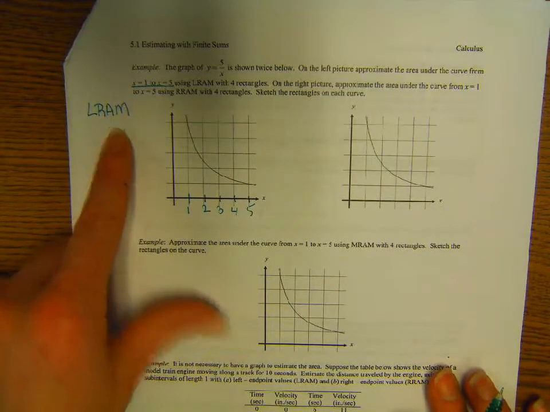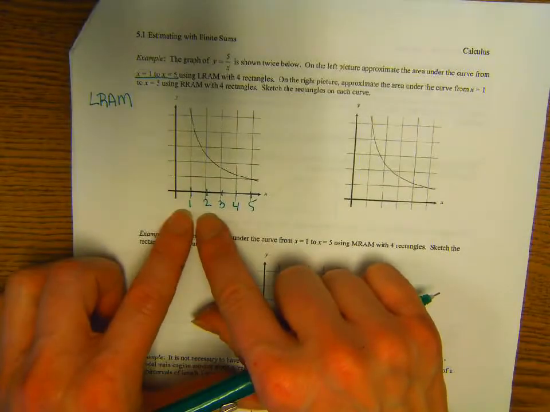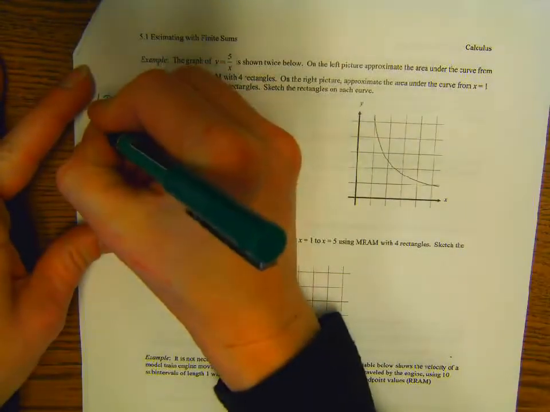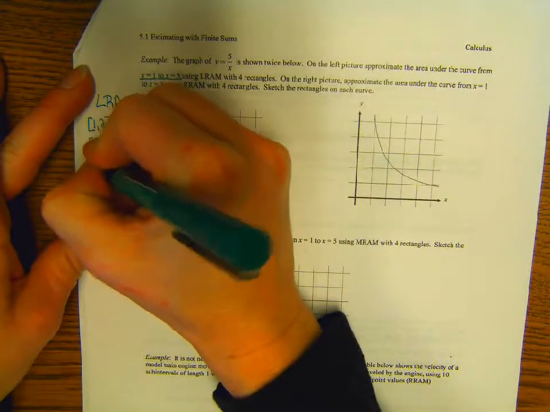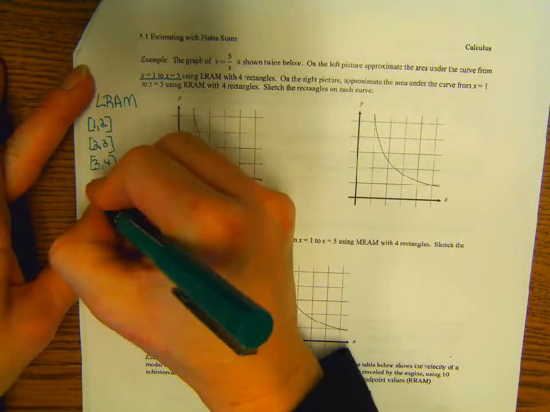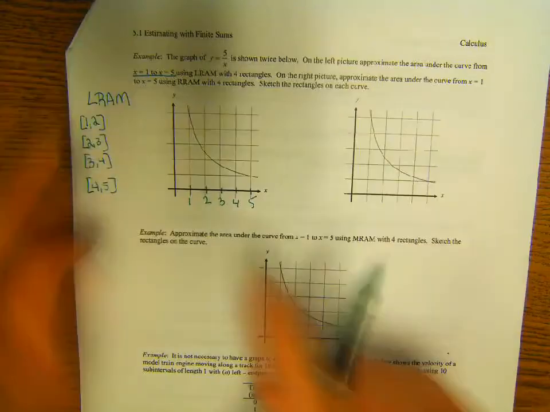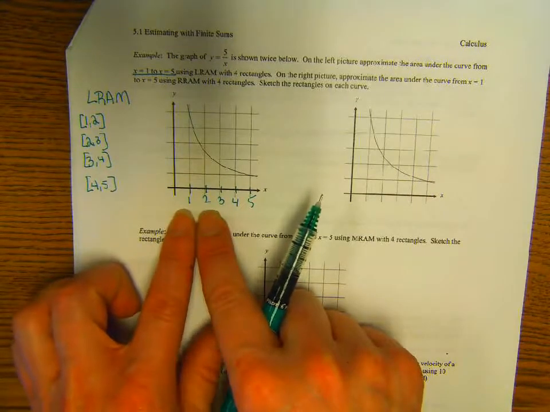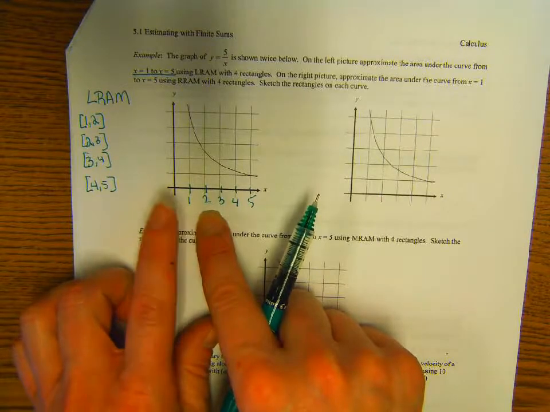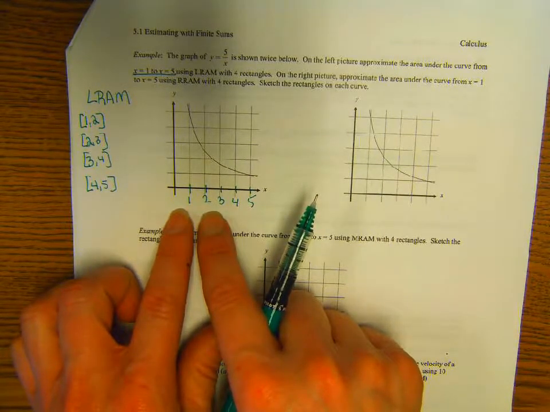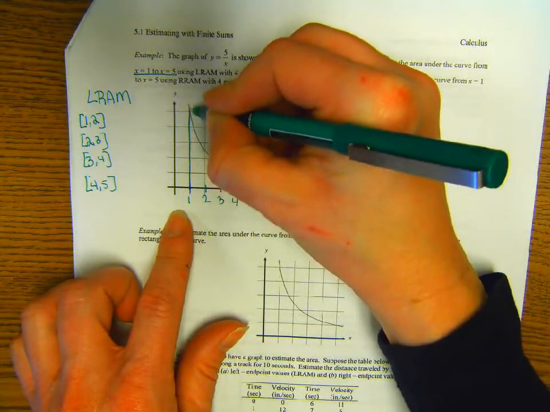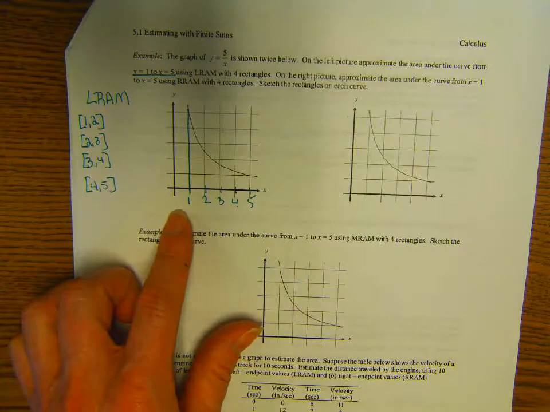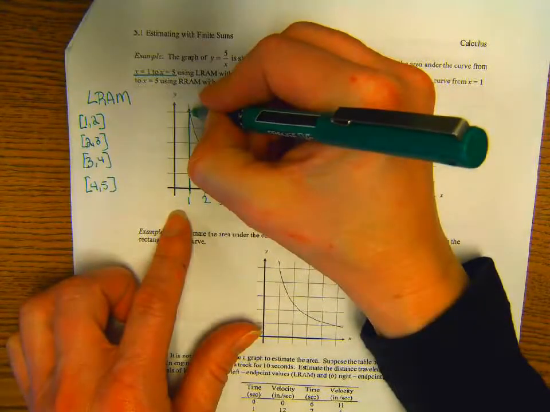To do an LRAM, what I do is I'm going to look. My interval starts at 1. Agreed? So I'm going to write my interval out. I have 1 to 2, 2 to 3, 3 to 4, and 4 to 5. On the interval from 1 to 2, which number is on the left side? 1. So I'm going to use that left number 1, and I'm going to pull that up to where it hits the curve. That is the height of my rectangle.